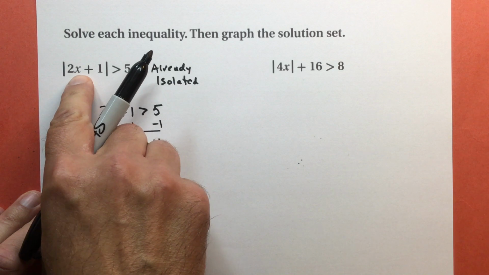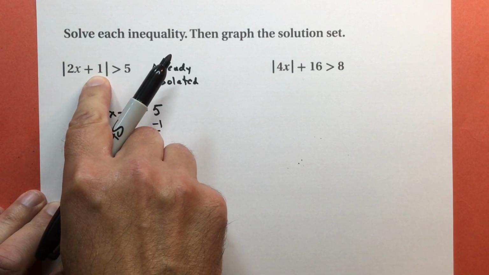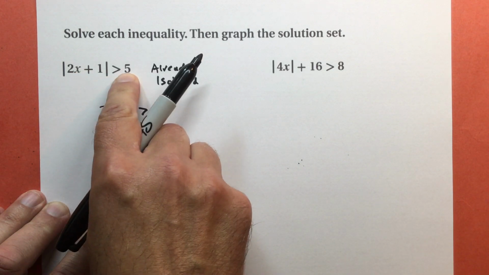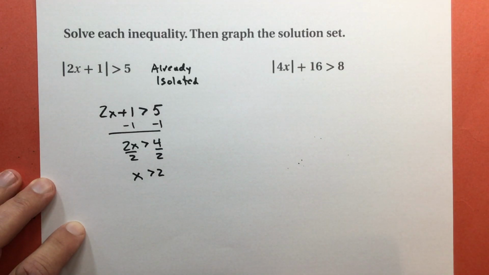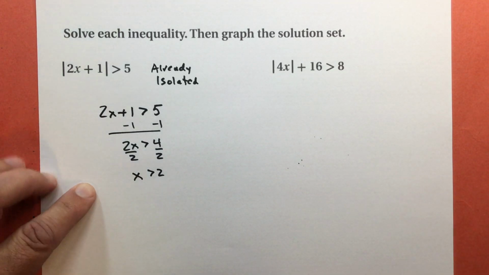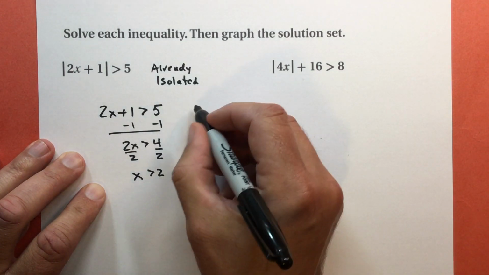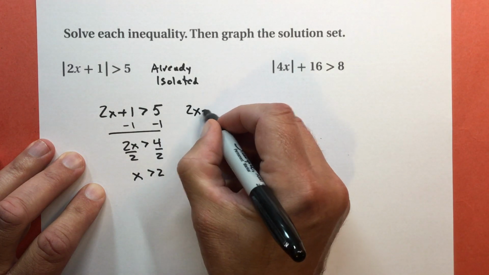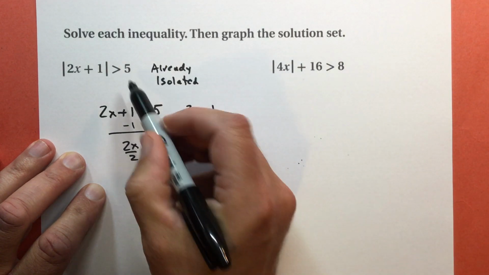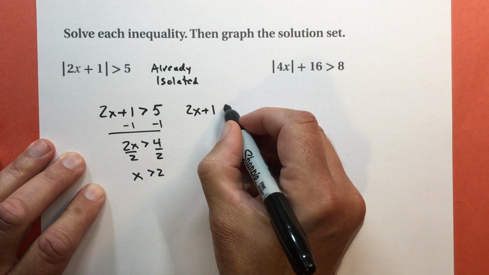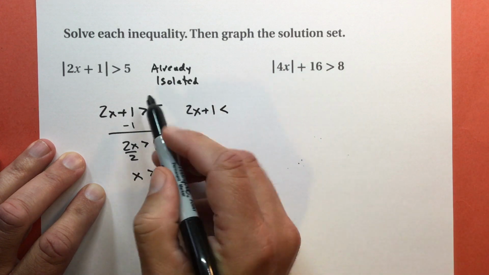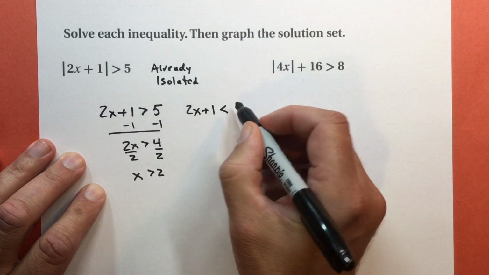So 2 times 7 is 14. 14 plus 1 is 15. The absolute value of 15 is greater than 5. That works. The other thing that I'm going to do, I'm going to write 2x plus 1. I'm going to switch the sign from greater than to less than, and I'm going to switch the 5 to negative 5.